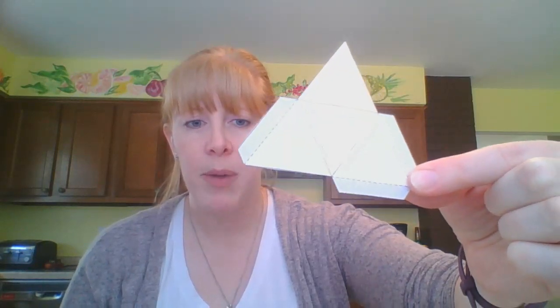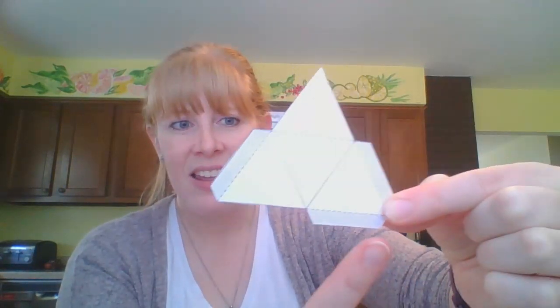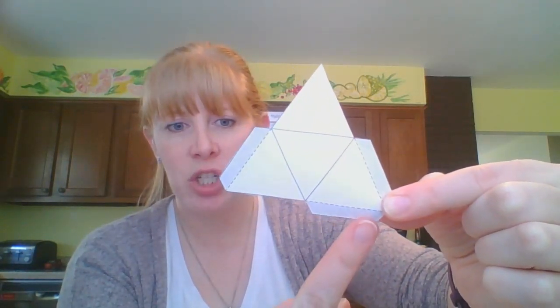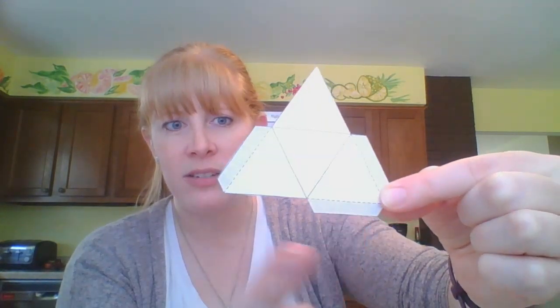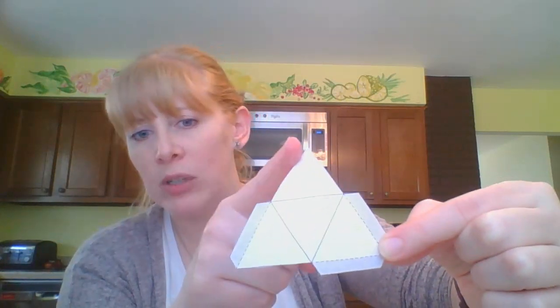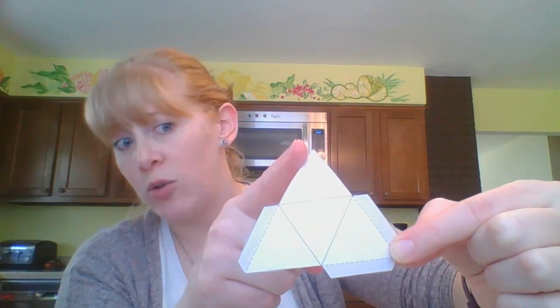So I've got triangular bases, but not every side is a triangle. So this would actually be a triangular prism, but I'm going to do a pyramid next. This is my last one I'm going to put together. I am going to start by folding in first this side that has the two shaded edges. Then I'm going to fold in the one with one shaded edge. Then I'm going to fold in the one that has no shaded edges.